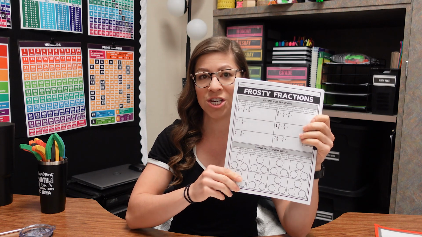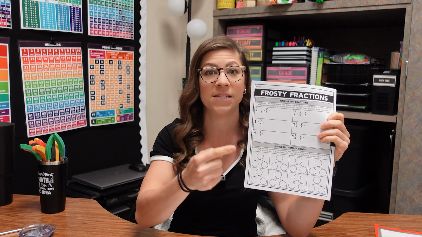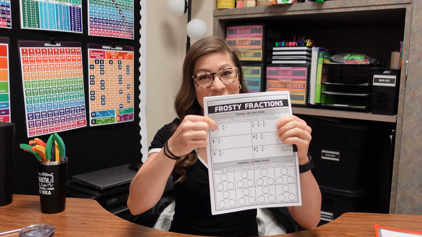Group 4, you are starting at snowflake strip diagrams, and then they're just gonna rotate in the order that's on the sheet. So if they start at fishing for fractions, they're gonna then go to the snowball number bonds. If they start at snowball number bonds, they're gonna go to pass the puck. Pass the puck will go to the snowflake strip diagrams. Snowflake strip diagrams will go to fishing for fractions. That way, it keeps it super simple.